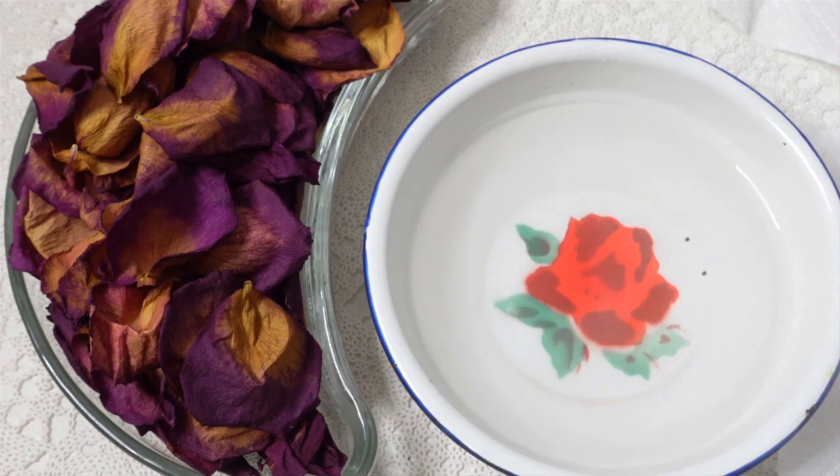The third way I want to share with you guys how to use rose petals in your favor for attraction magic, for glamour magic, for beauty magic, because rose petals are ruled by Venus.